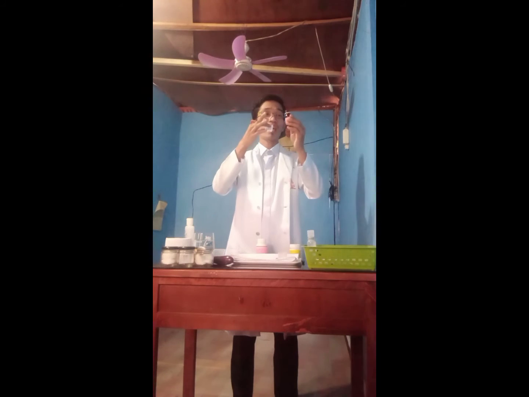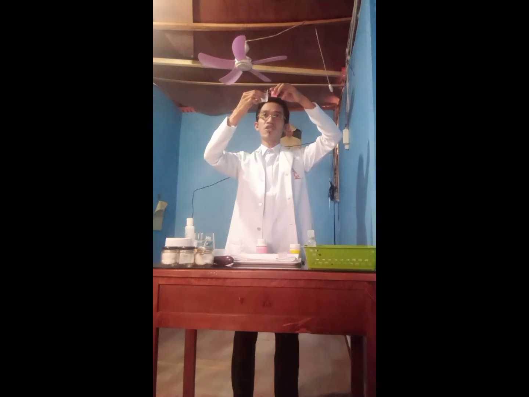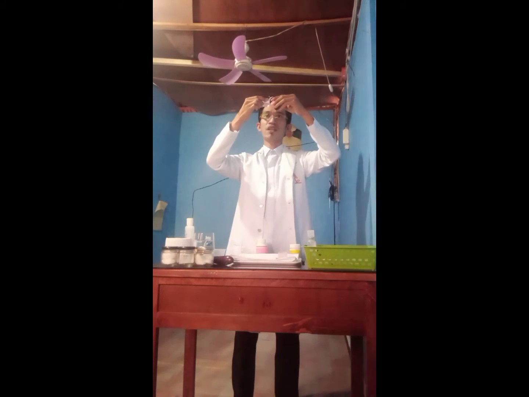This is to ensure that the accuracy of measurement is good. So you need to do the eye level for pouring the liquid medicine and transferring it to the cup. So I have here the 10 ml.